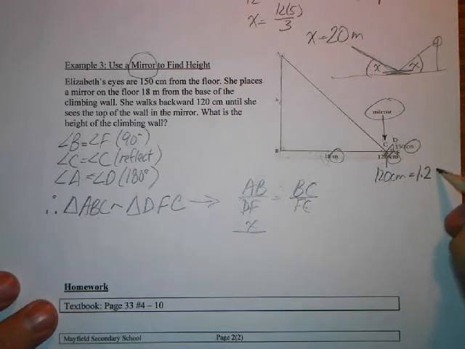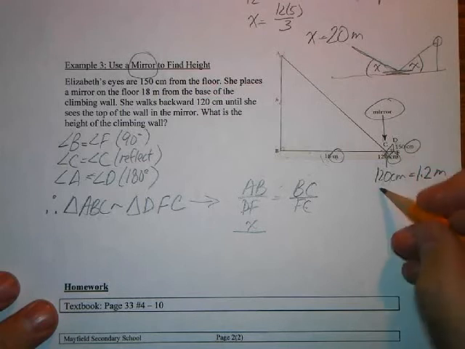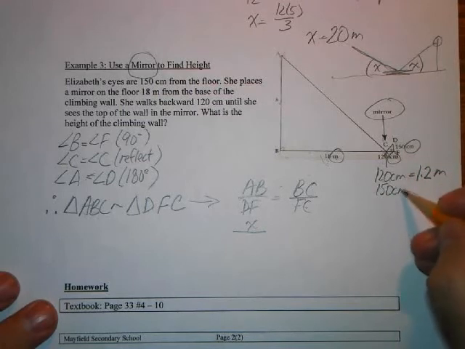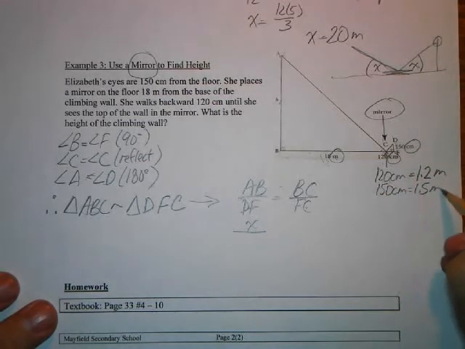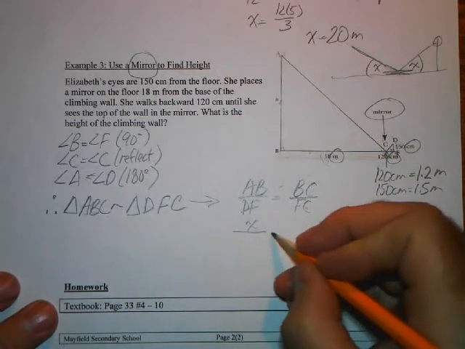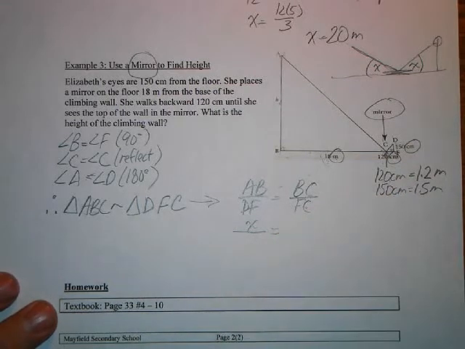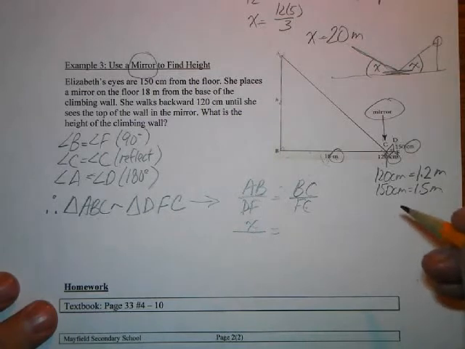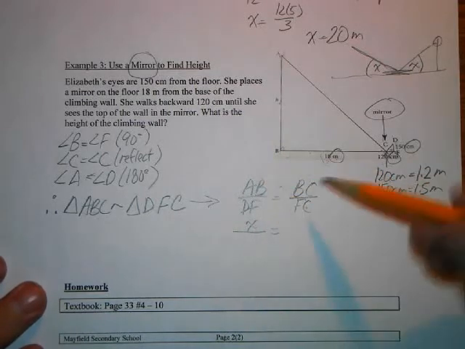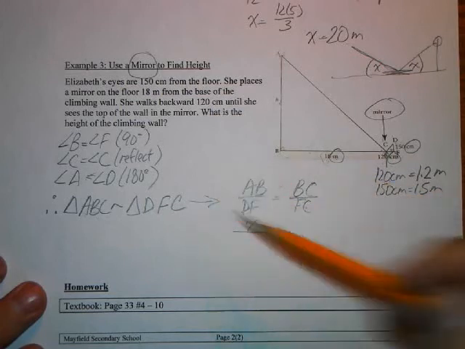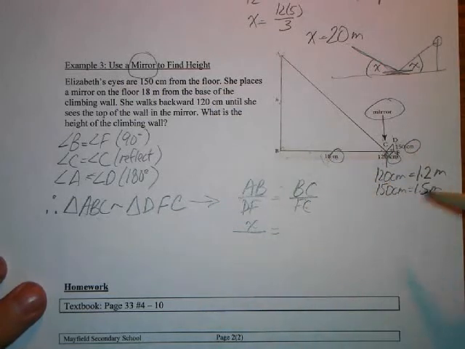So that's 1.2 meters, and the 150 centimeters will be 1.5 meters. So now when I put my numbers in here, they all have the same units. Okay, so that's one way. You have to make sure that all the units that you're putting here are the same units.